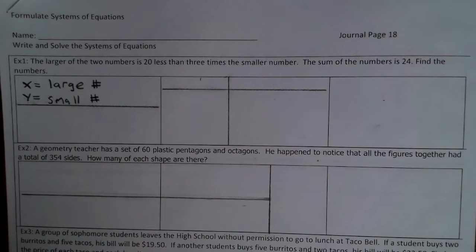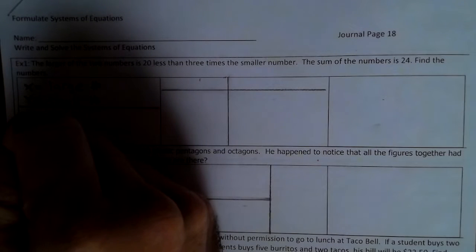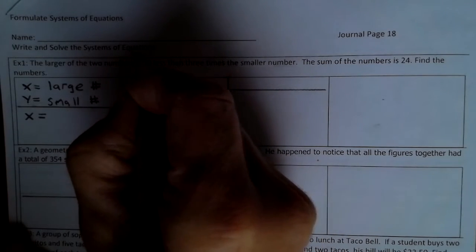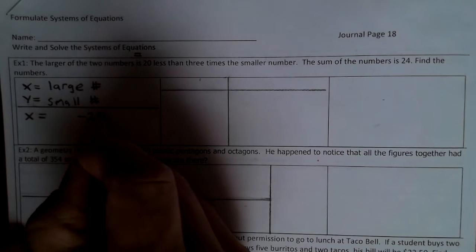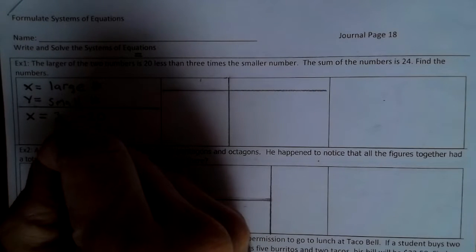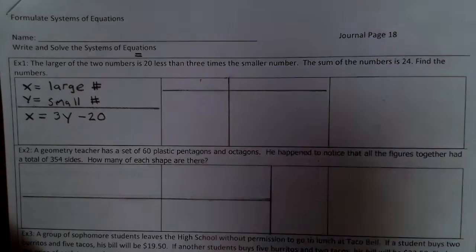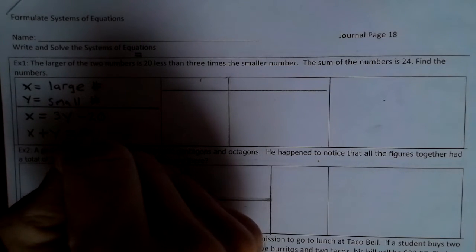Okay. Now we need to write our equations. So it says the larger of two numbers is. So the larger number is. The word is means equal. 20 less. That means minus 20. Then 3 times the smaller number. So 3 times the smaller number minus 20. Now it says the sum of the numbers is 24. So x plus y equals 24.